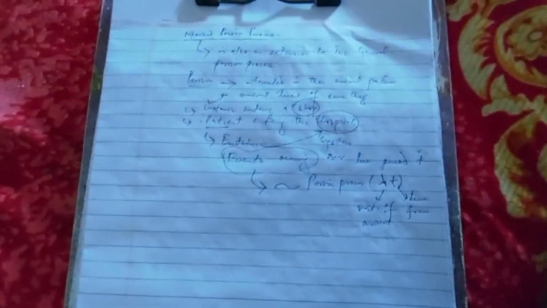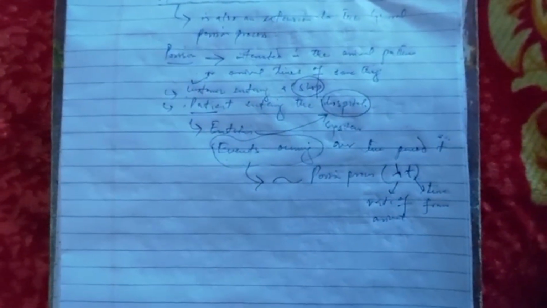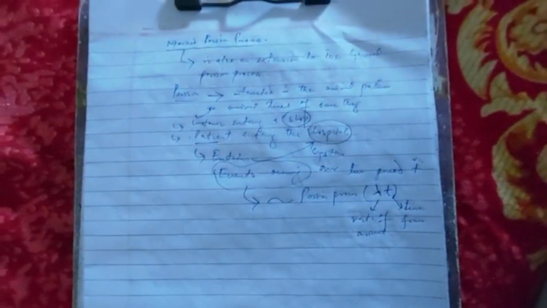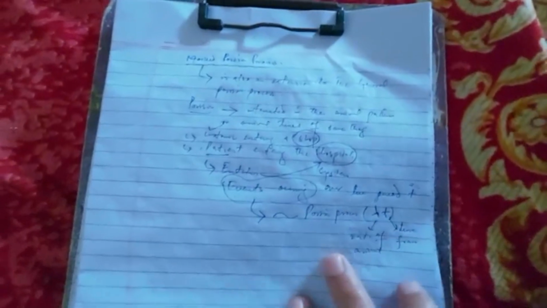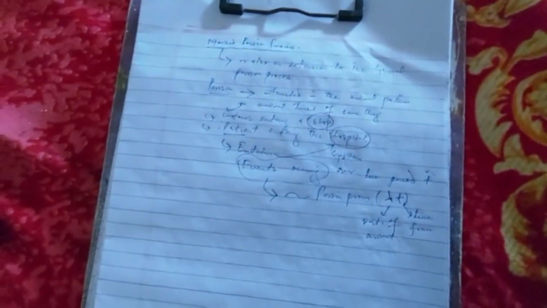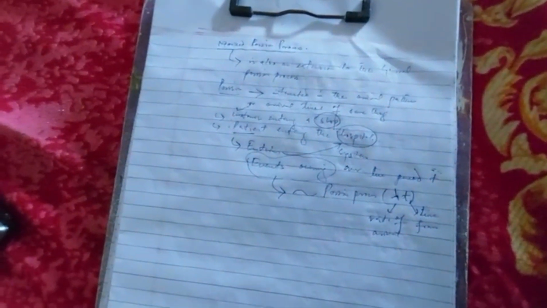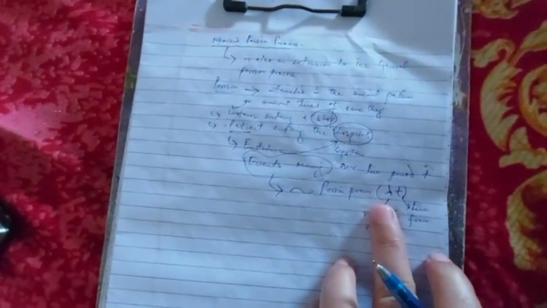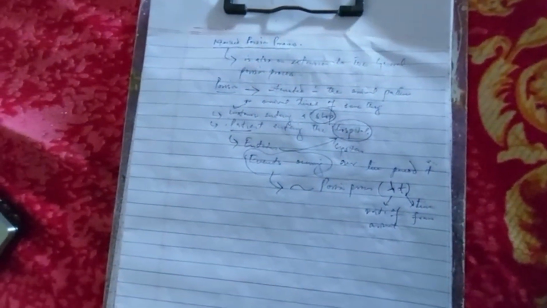So this is the general Poisson process, but in the marked Poisson process we have another thing in addition to it. What is the other thing?